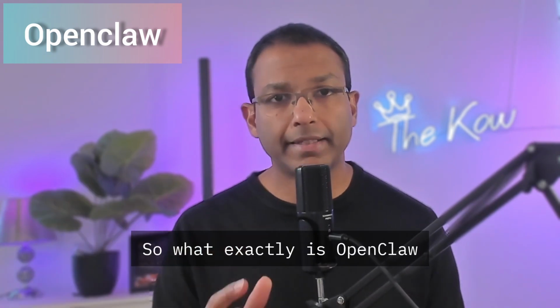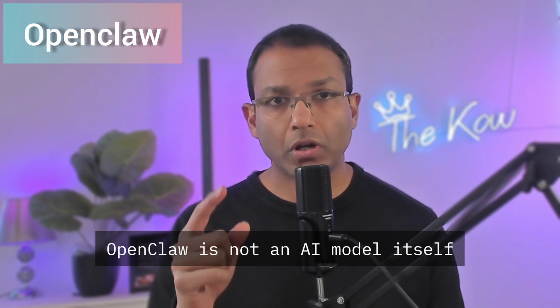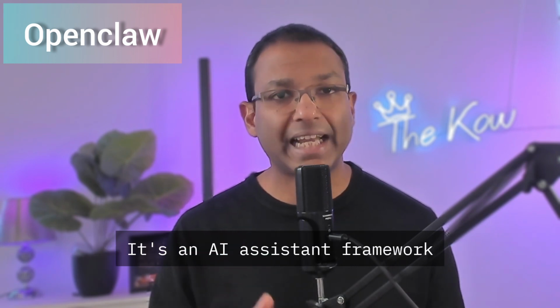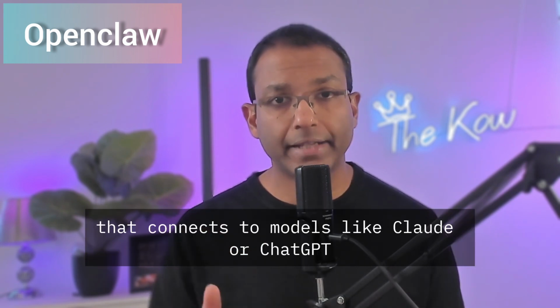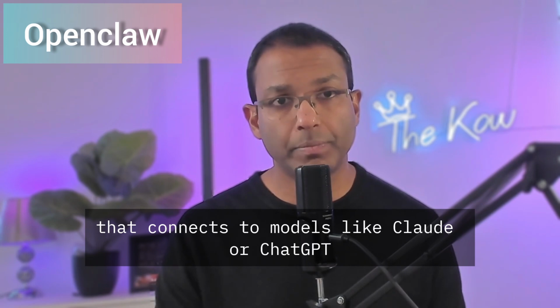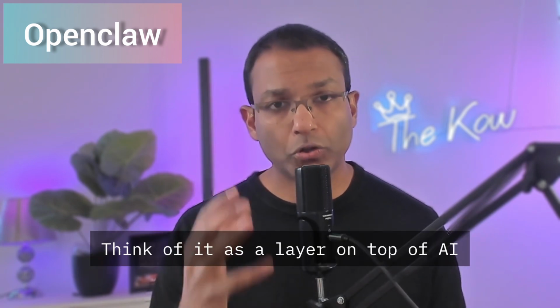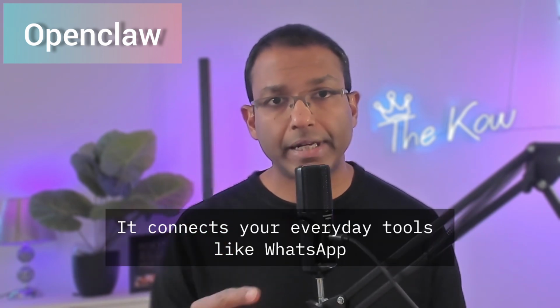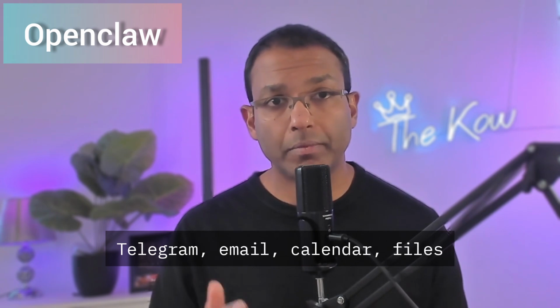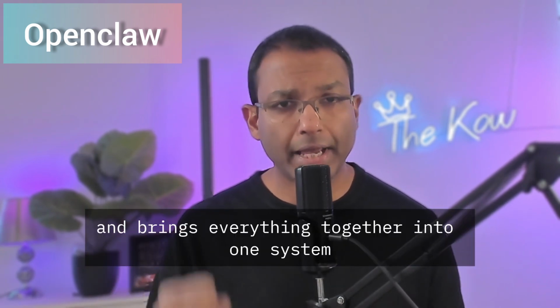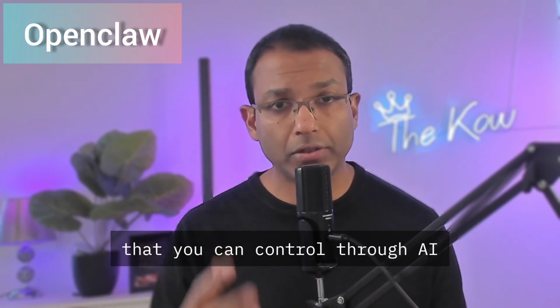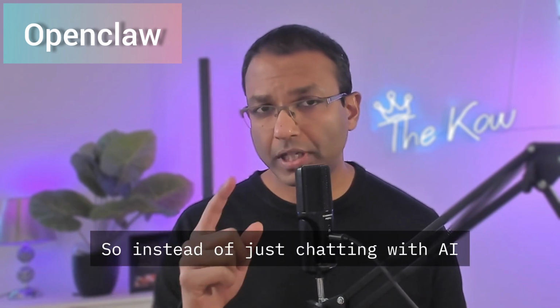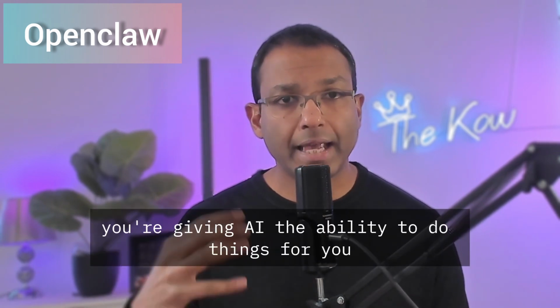So what exactly is Openclaw? Openclaw is not an AI model itself. It's an AI assistant framework that connects to models like Claude or ChatGPT. Think of it as a layer on top of AI. It connects your everyday tools like WhatsApp, Telegram, email, calendar, files, and web search, and brings everything together into one system that you can control through AI. So instead of just chatting with AI, you're giving AI the ability to do things for you.